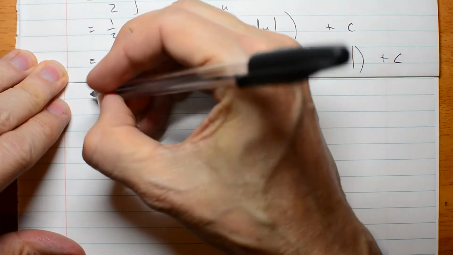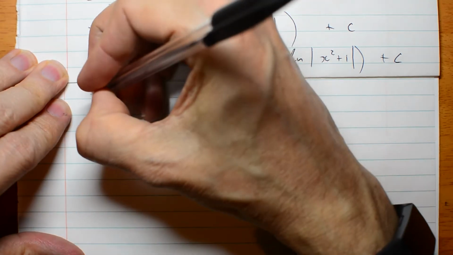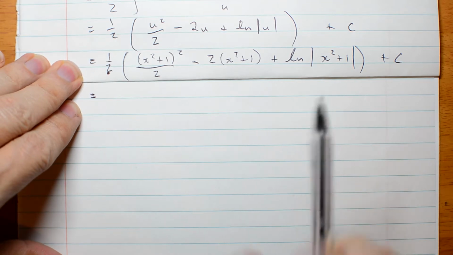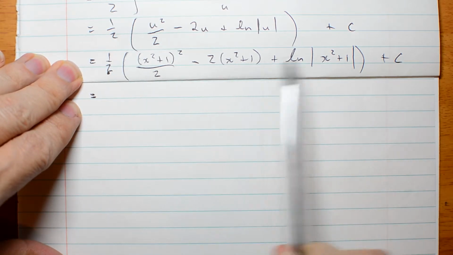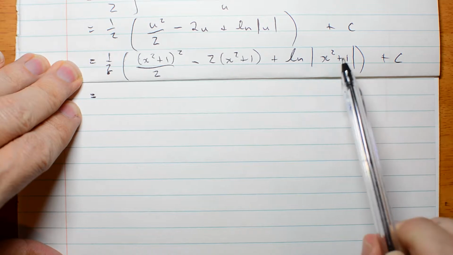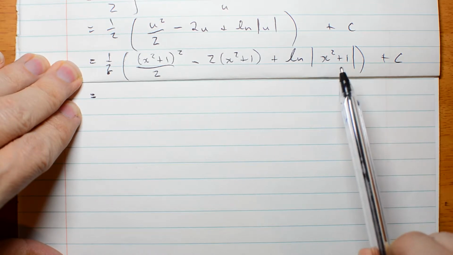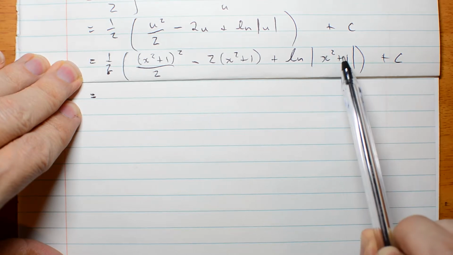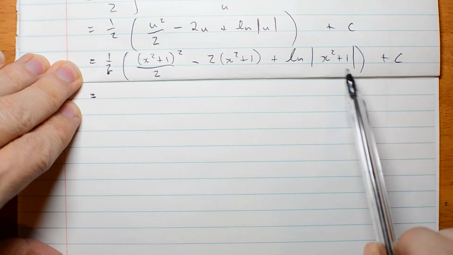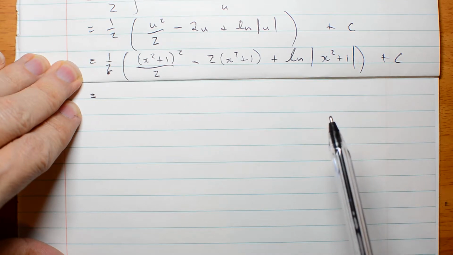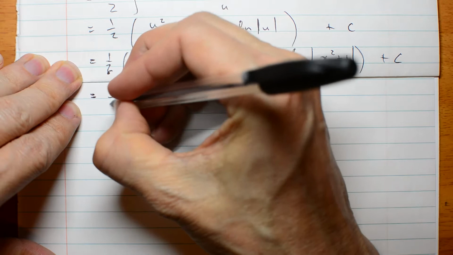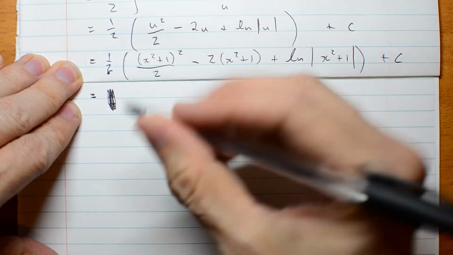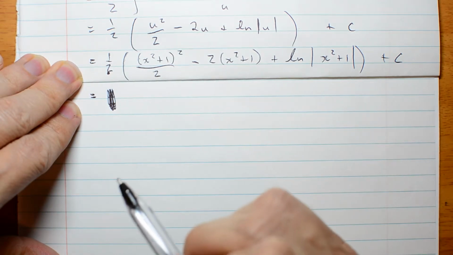So we have this. And my pen's decided not to work. There we go. What I'm going to do is two things first. I'm going to distribute this half to each of those terms. And I'm going to rewrite this, not very different. X squared plus 1 is always positive. So instead of the absolute value, I'm just going to use normal brackets. Let's do that first. Oh, I didn't want to do it that way at all, did I? I wanted to put the half inside.